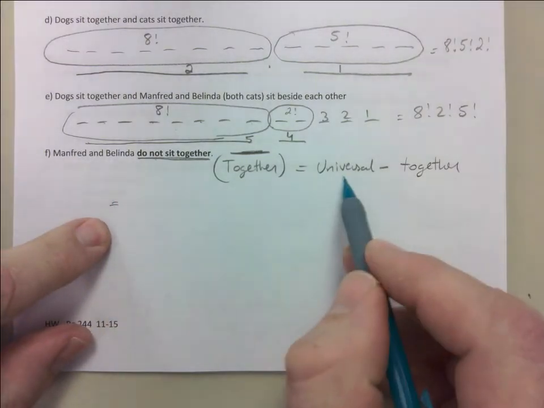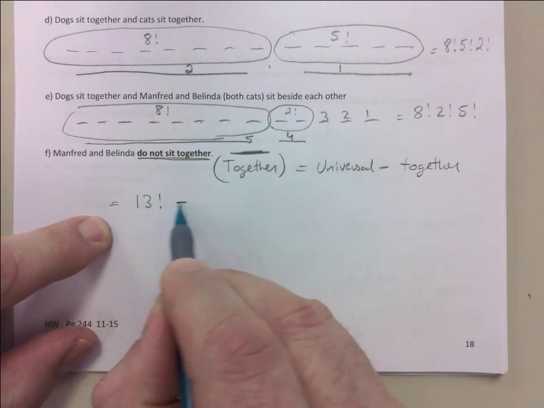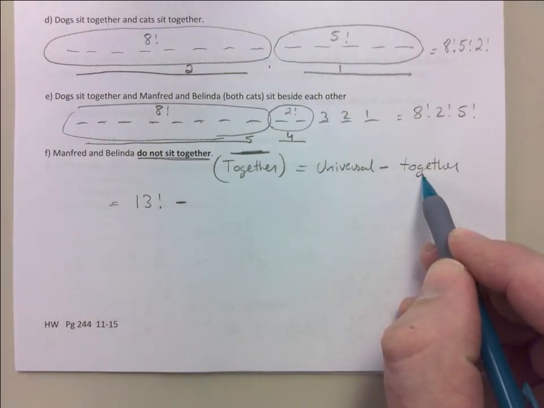Okay, universal is 13 factorial minus them being together. We just did that. Oh, I have to be careful.